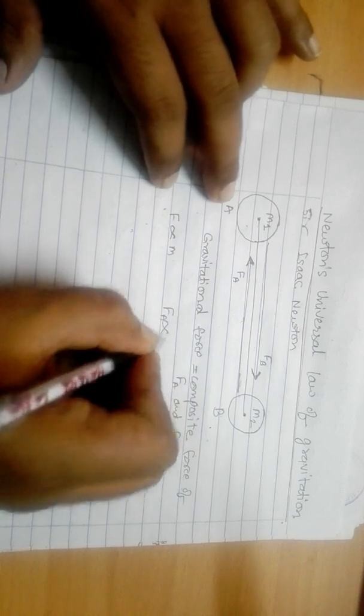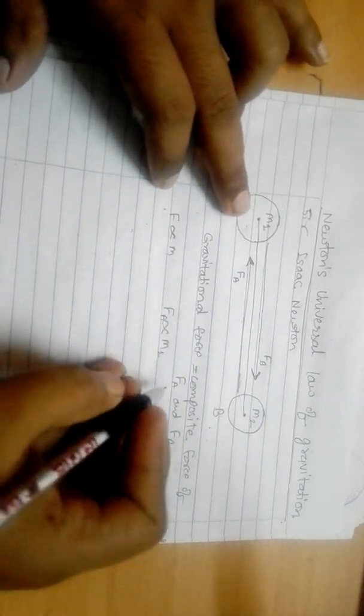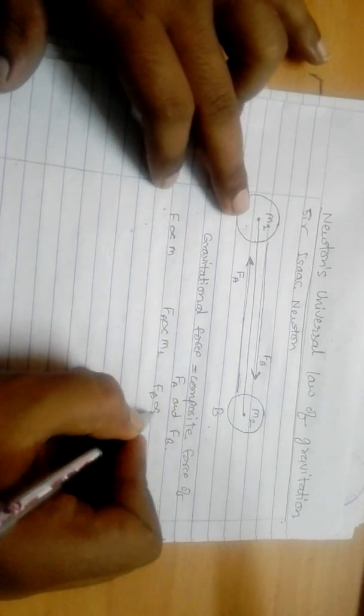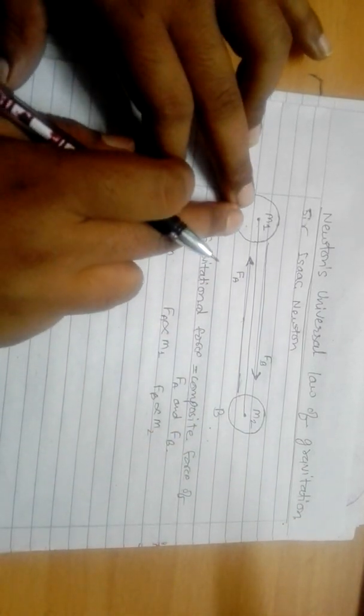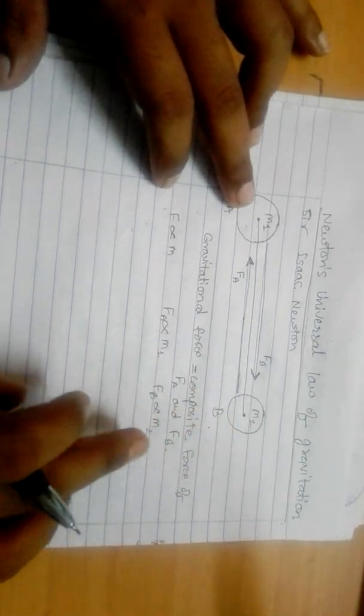Once again, don't write this part, I'll tell you when to write. Now Fa should be proportional to m1, whereas Fb should be proportional to m2. Hence Fa depends on the mass of A and Fb depends on the mass of B.